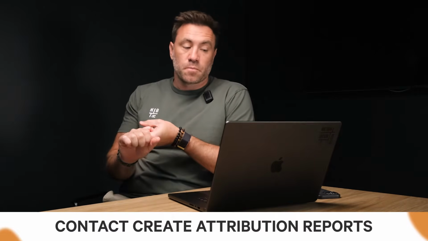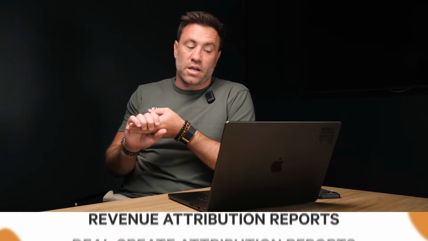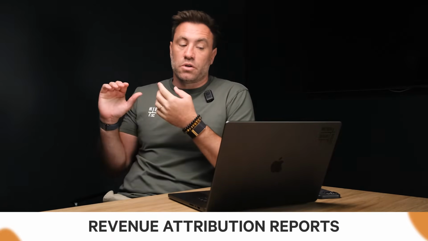So let's get stuck into the three different attribution types. We've got contact attribution reporting, deal attribution reporting, and revenue attribution reporting. Did you want to chat through each of those individually about what that means for that specific object? Yeah. So contact create attribution reports, pretty much what it says on the tin. You're looking at how contacts are being created in your portal.